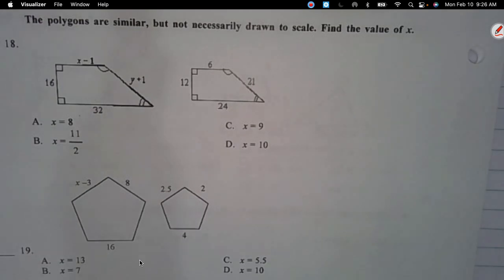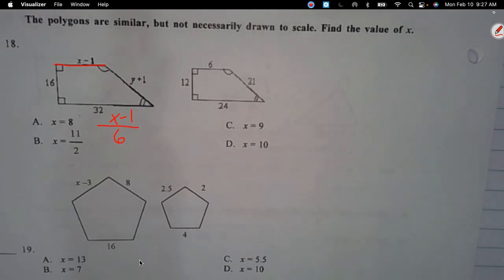Okay, so it says the polygons are similar, so we can make a proportion. All right, and we're going to find x. Do I need y? Some of y'all found y. I don't even need that. It's not asking for it, so don't worry about finding y. We're going to set up the x minus 1. What does that need to be set up with? What'd you say? 6? Yeah. The x minus 1 and the 6 match.